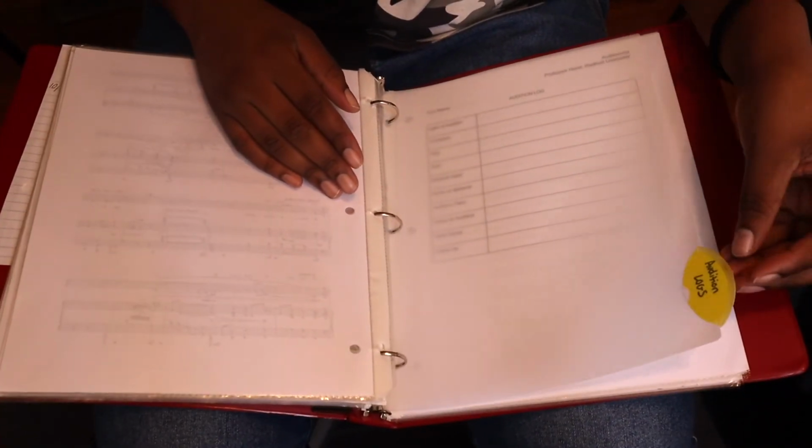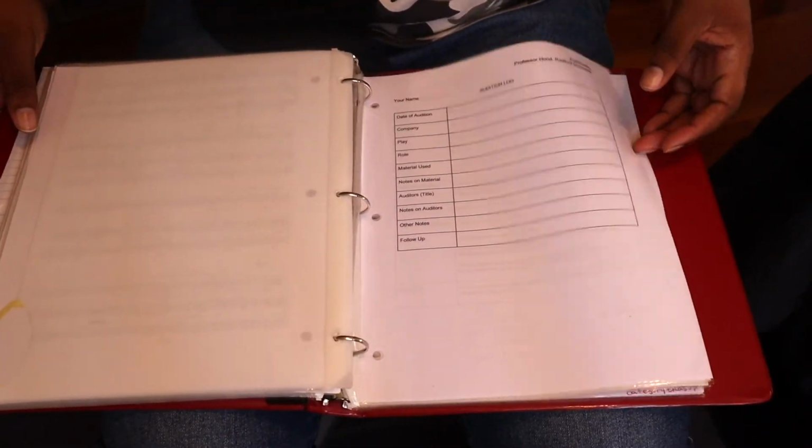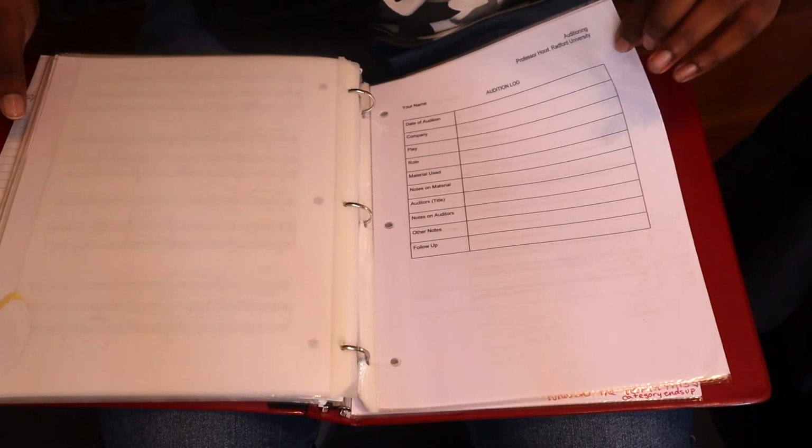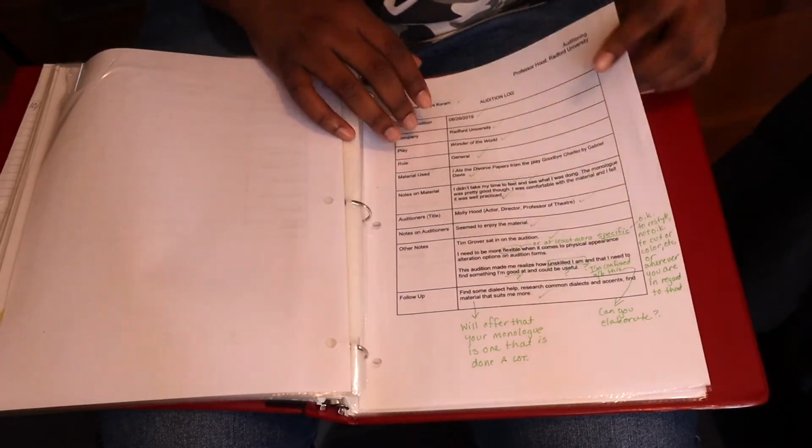All right, and then this was for class, it was audition logs. It was just to keep track. This was the template of what your audition log needs to look like, and then that's what you filled in.